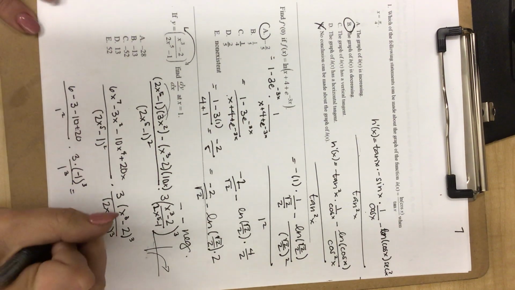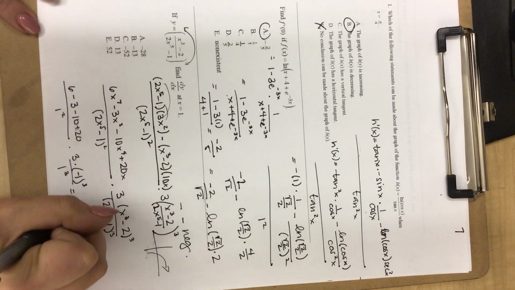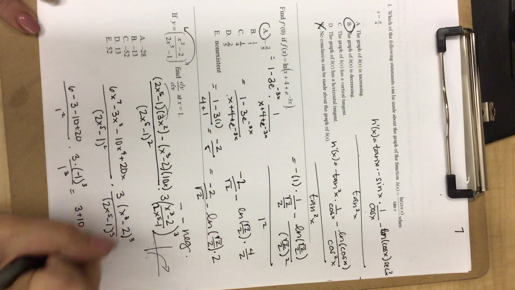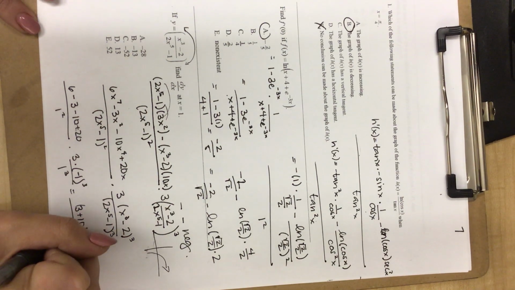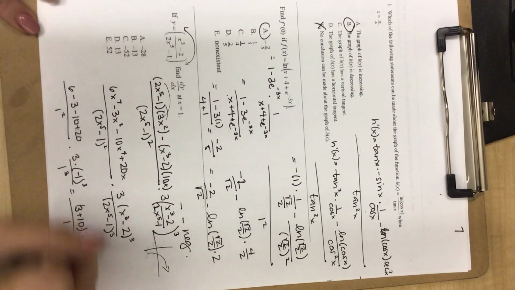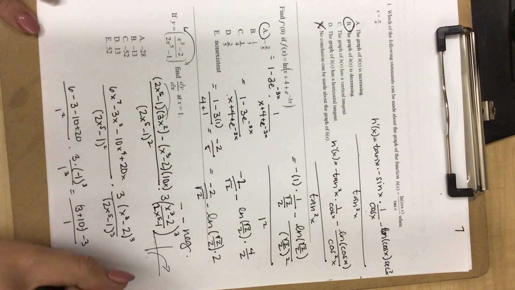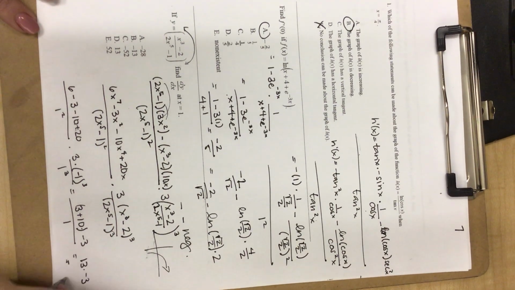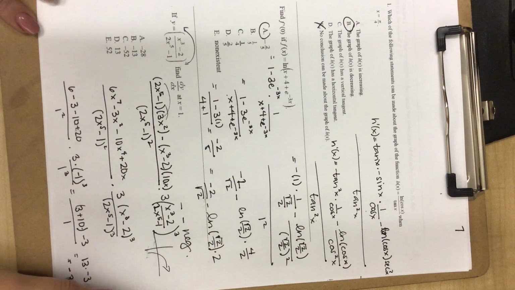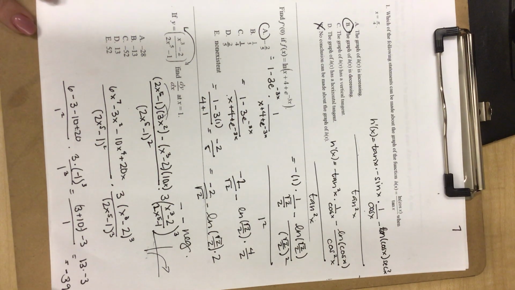So I've got 3 plus 10 times negative 3 all over 1. Okay, so that's 13 times negative 3, which is negative 39. Ooh, not there. Let's see, what did we do wrong? I didn't try this problem before.